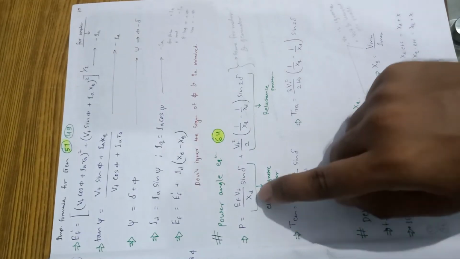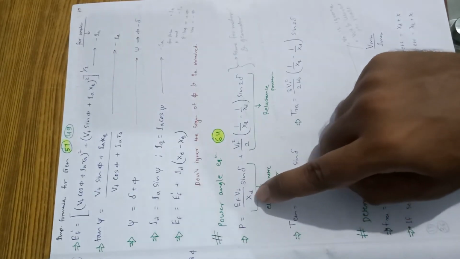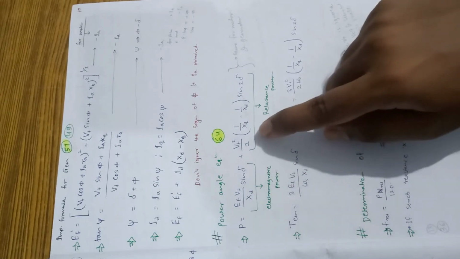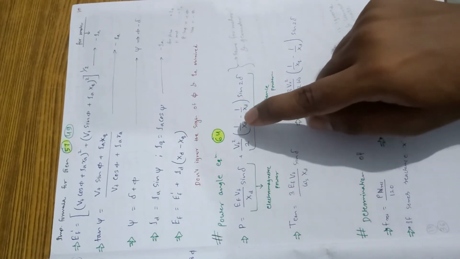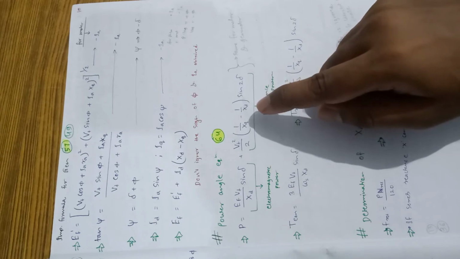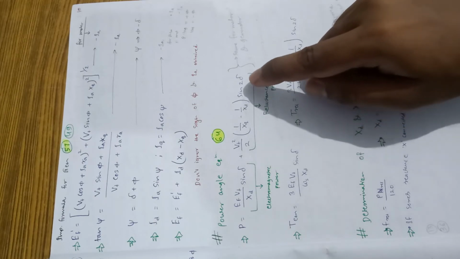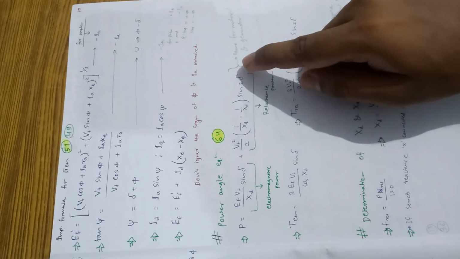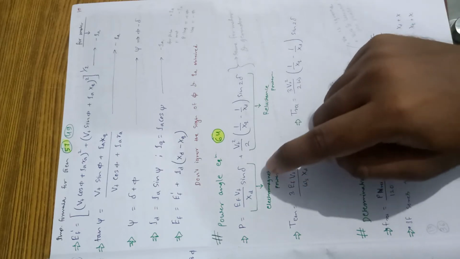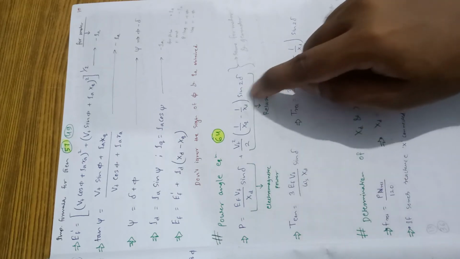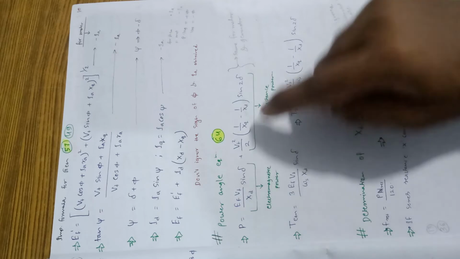Power P equals to Ef Vt upon xs sine delta plus Vt square upon 2 into (1 upon xq minus 1 upon xd) into sine 2 delta. Okay, sine 2 delta. This one is electromagnetic power and this one is reluctance power. Electromagnetic power, reluctance power.